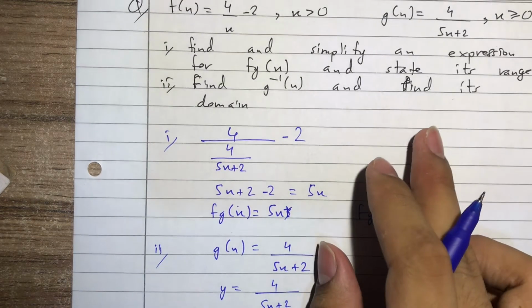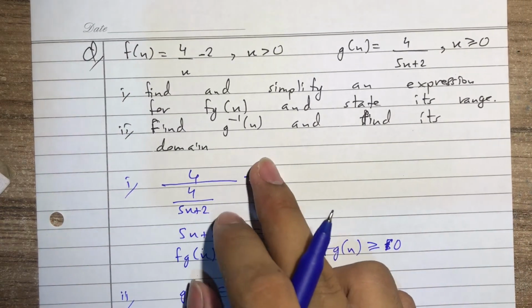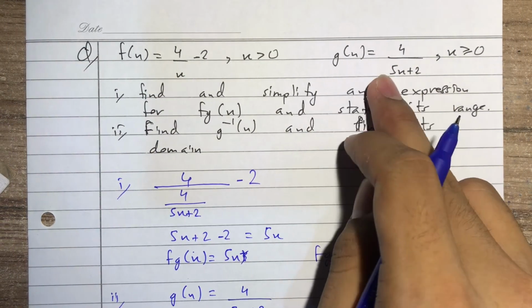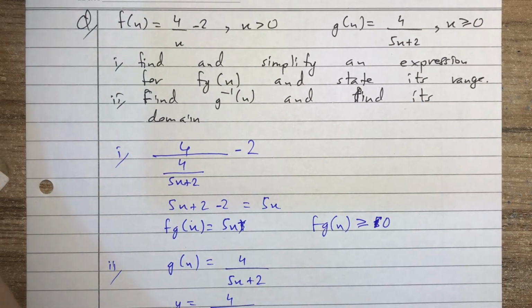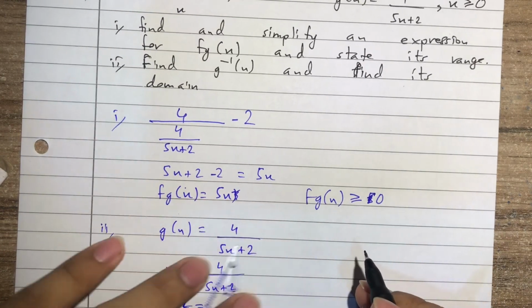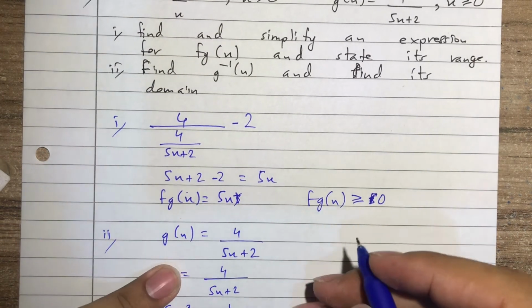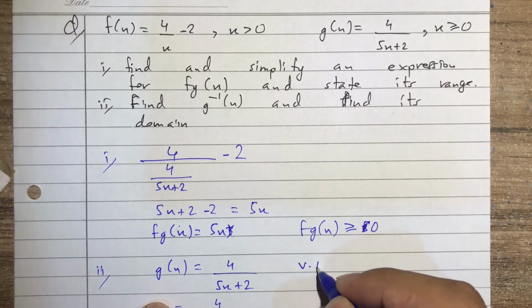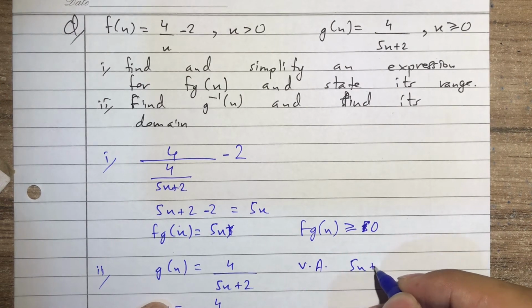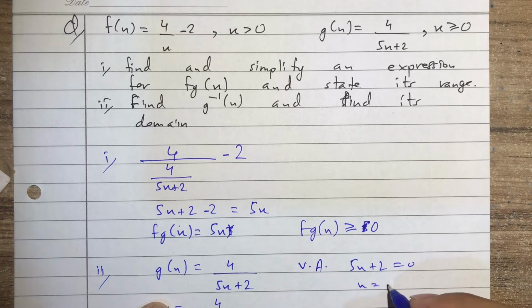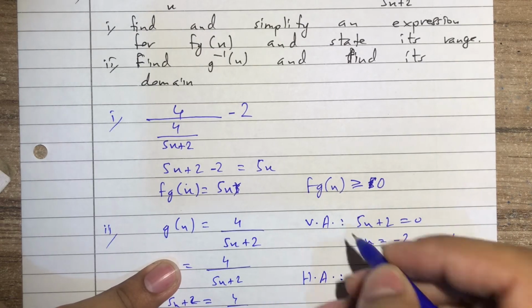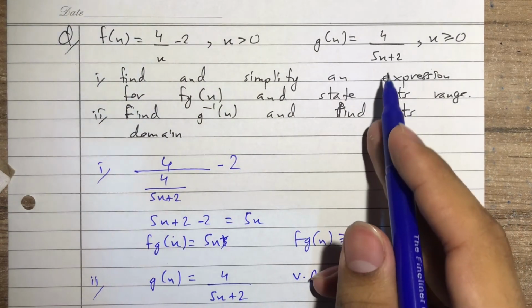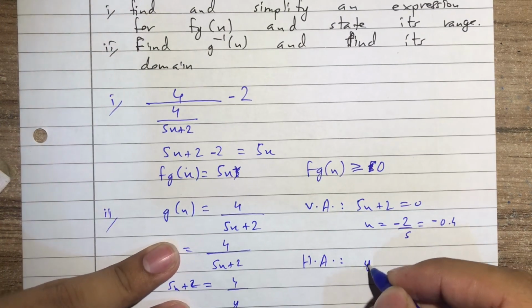Now they're saying find its domain, right? So its domain will be the range of gx. So I'll sketch gx, and I'll find its range, which will be the domain of g inverse. So again, first we'll find the vertical and horizontal asymptotes. So vertical asymptote of gx will be 5x plus 2 equals 0. So x equals negative 2 upon 5, that is negative 0.4. Horizontal asymptote will be y equals 0 because it's an improper rational function. So y equals 0.